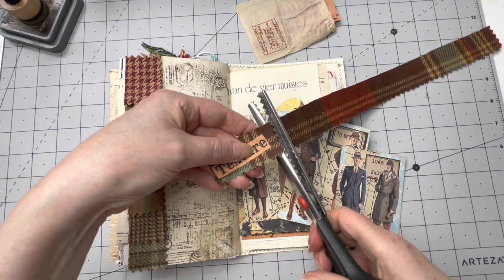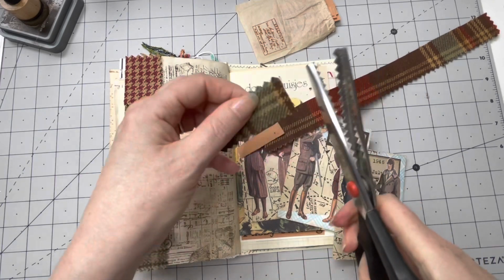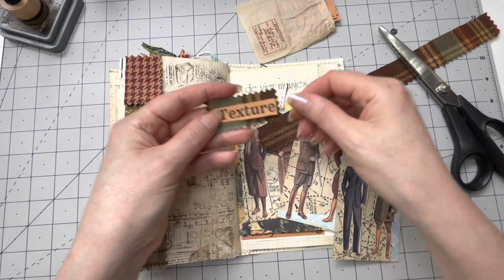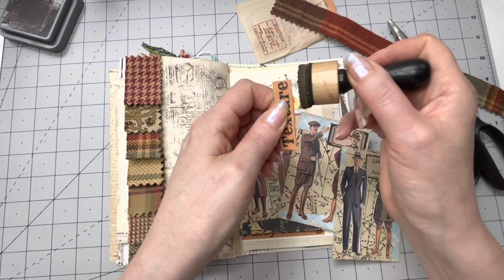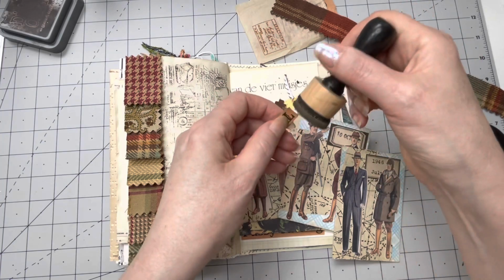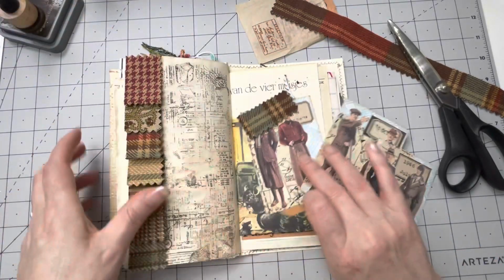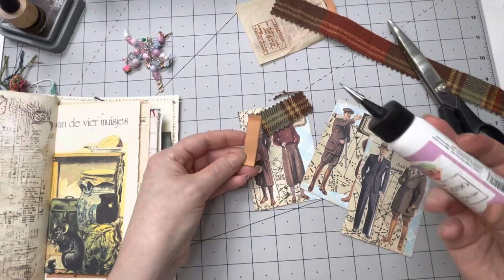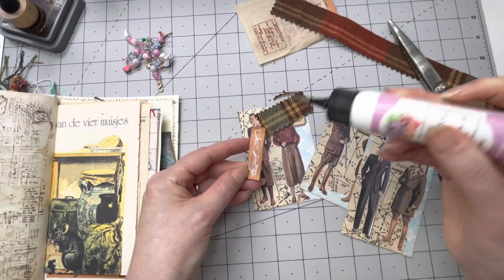So, snipping it here. I also want this edge to be on the other side and on this side. Will it still fit? It will. I will, however, ink it a little bit to make it stand out a little bit more. And I already have such inky fingers. Yeah, I'm going for art, because I am gluing on fabric.